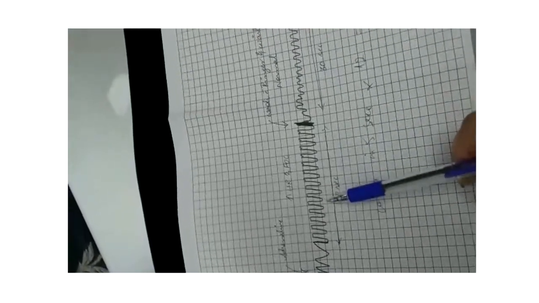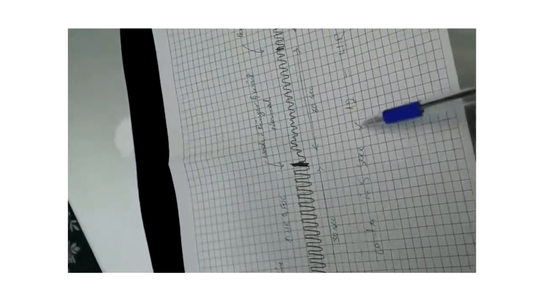So you will count contractions in 5 seconds, multiply them with 12, you will get the heart rate, because 5 multiplied by 12 equals to 60. That means 5 seconds multiplied by 12 equals to 60 seconds. So you will get the heart rate in 1 minute. And the force of contraction will be measured with a scale in millimeters.